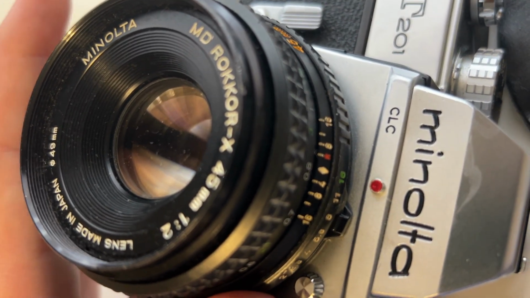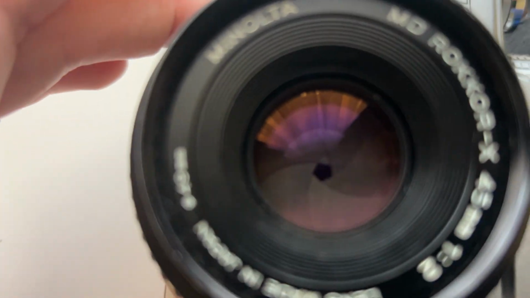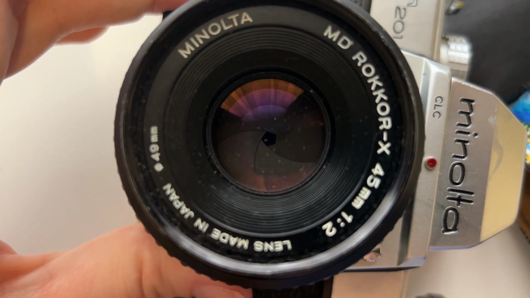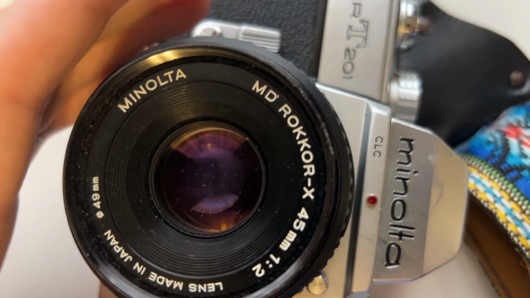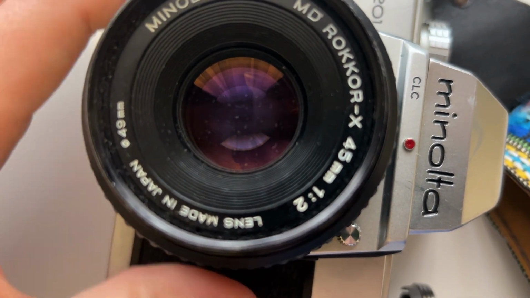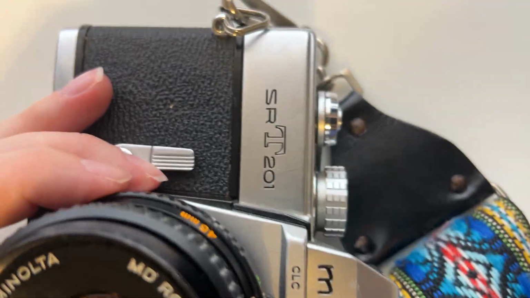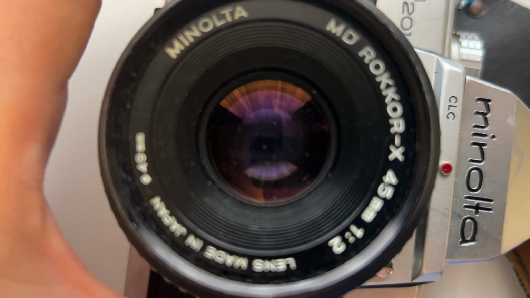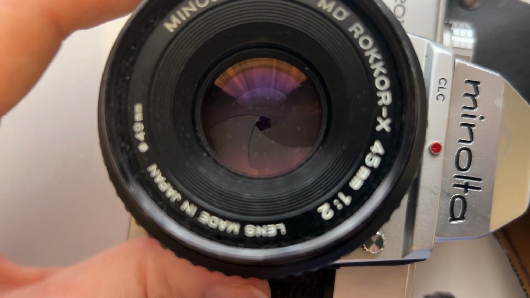The bigger your hole is, the shallower the depth of field. So this is a small hole. You're going to have a really deep depth of field. This is a big hole. It's open all the way. You're going to have really shallow depth of field. So let's close it just a little bit. So you see, it's a little bit bigger. Round it back down. It's really small.